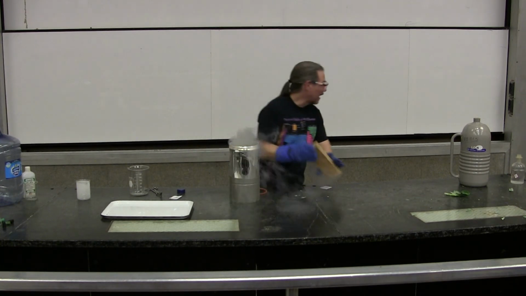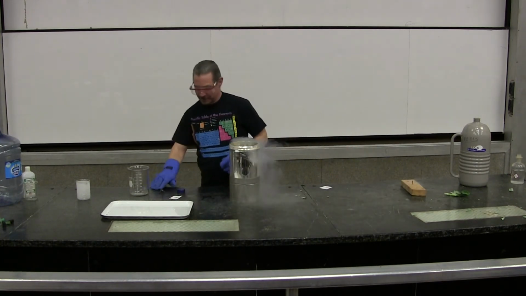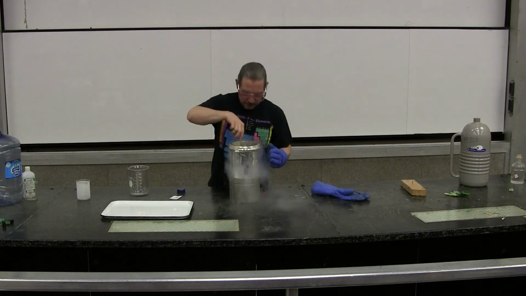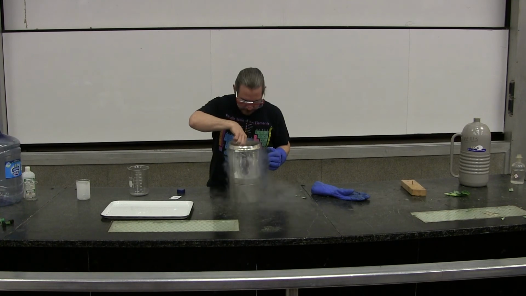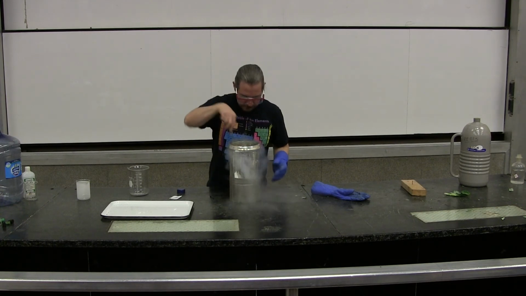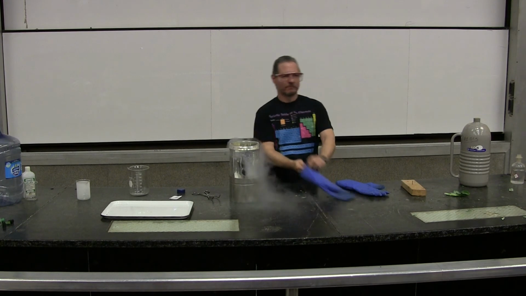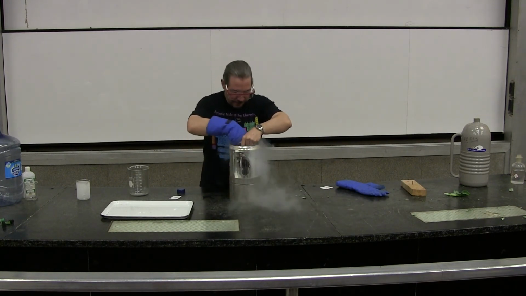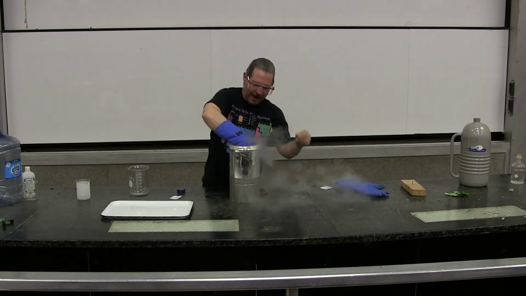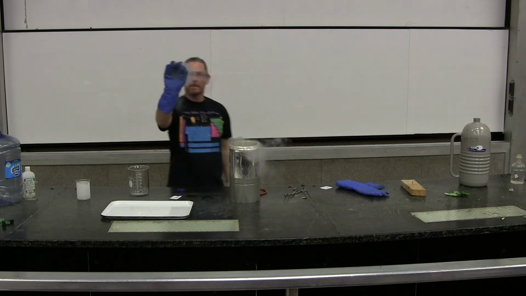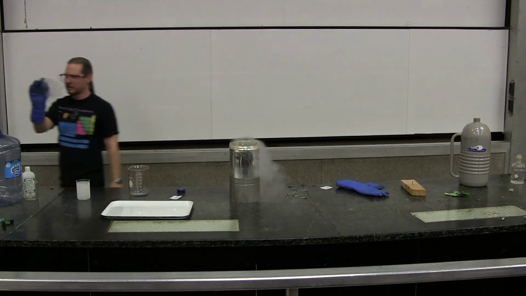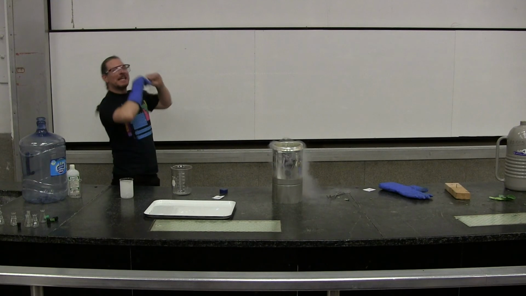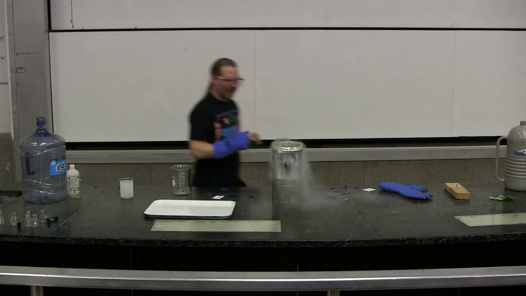You want to get out of there. Oh, nothing happens. So, our handball appears to still be blue. It appears to still be round. But if we try to bounce it, not so bouncy. Not so bouncy.